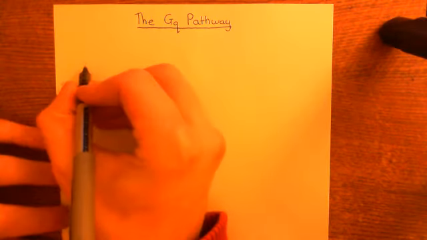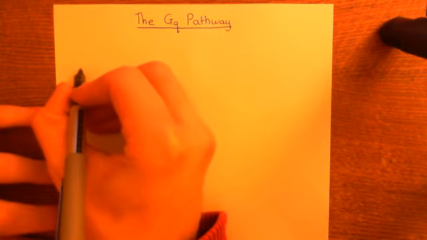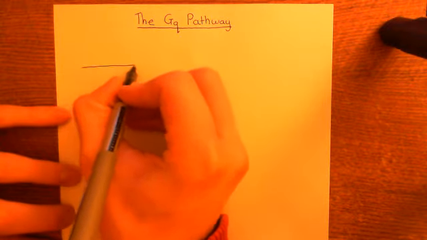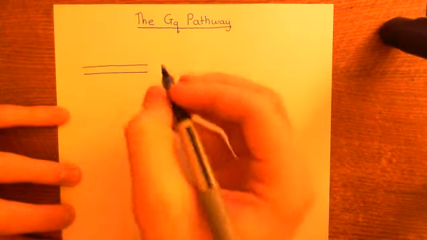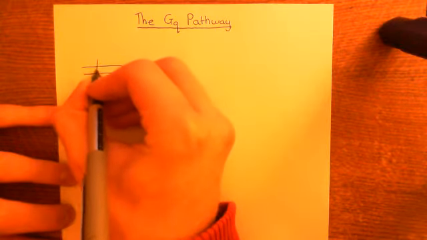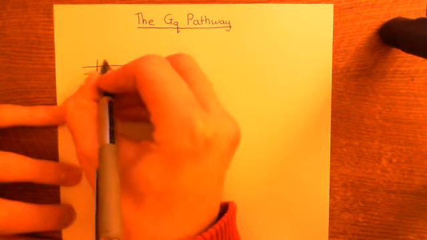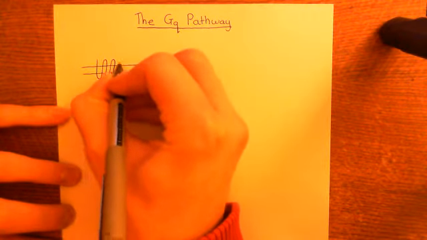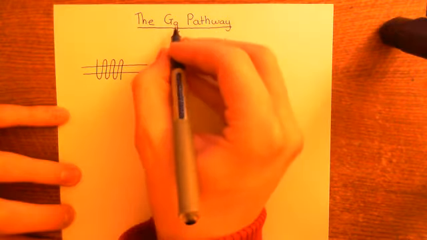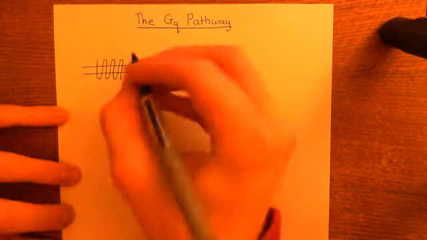So, let's start with the GQ pathway. The whole story starts with a receptor on the surface of your cell. This receptor is going to be a G protein coupled receptor, or a 7-transmembrane receptor, and it's going to be coupled to a heterotrimeric G protein, and that G protein is going to be a GQ heterotrimeric G protein.